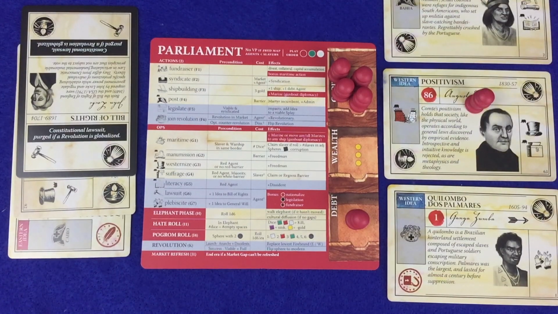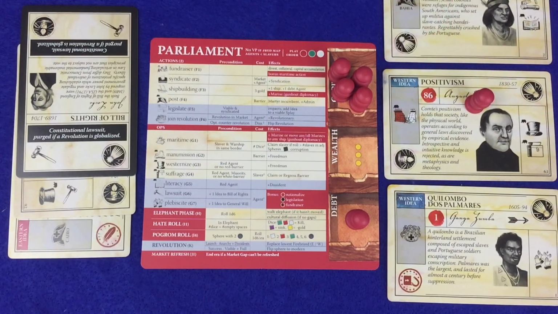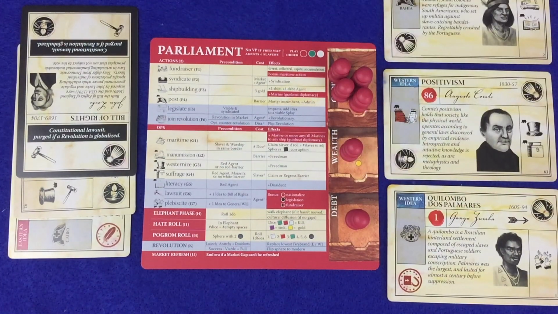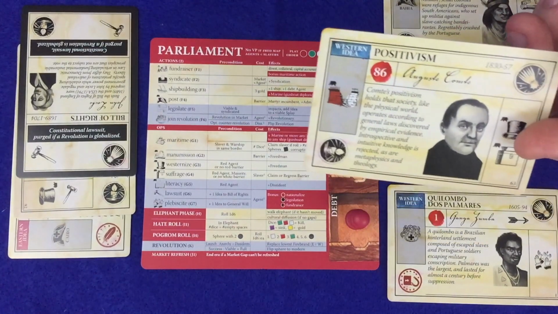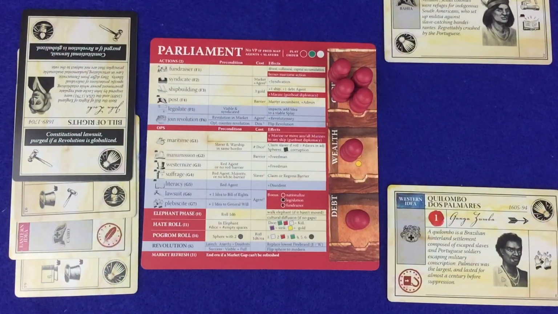Before putting the idea in the splay, the impacts on the left of the card resolve from top to bottom. We'll cover impacts in detail shortly. Any agents on the card are put back into the wealth box of their owner, and the player then places the idea into the splay with one of the two freedom icons showing at the bottom.